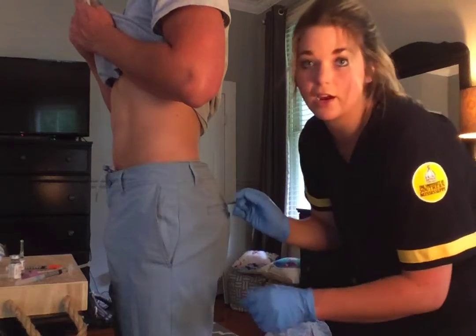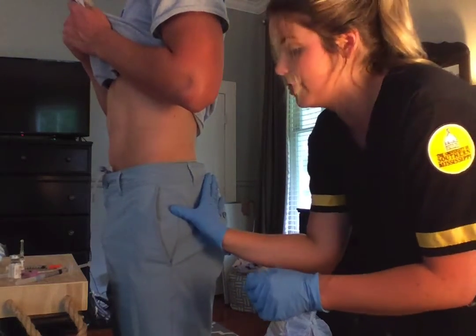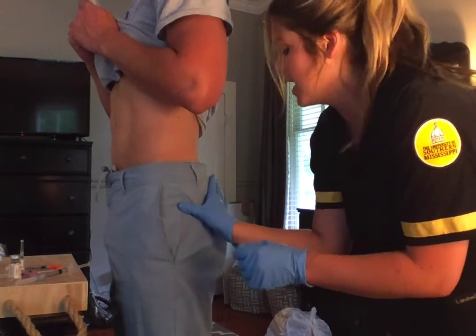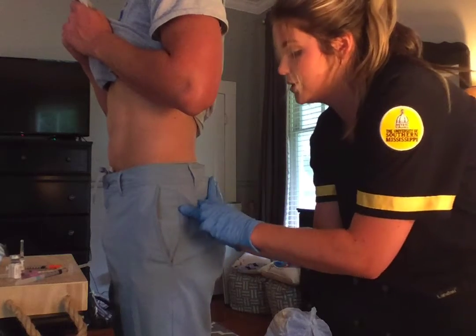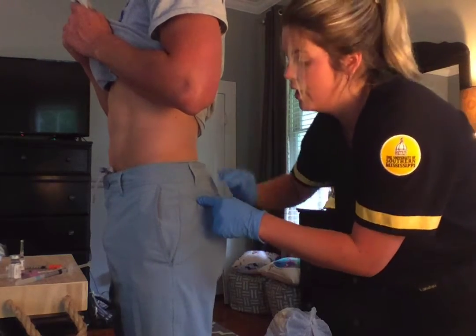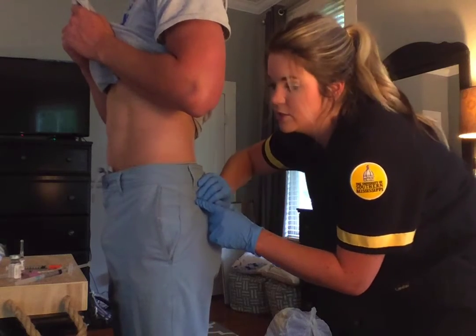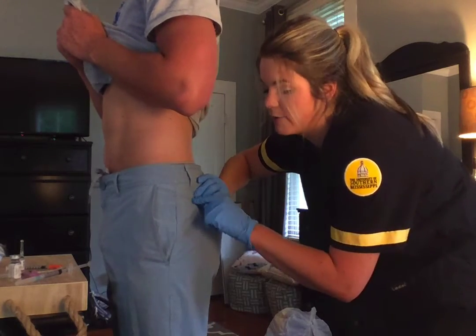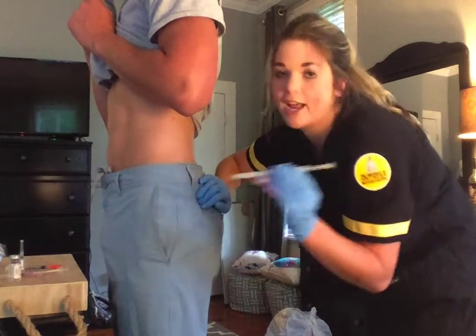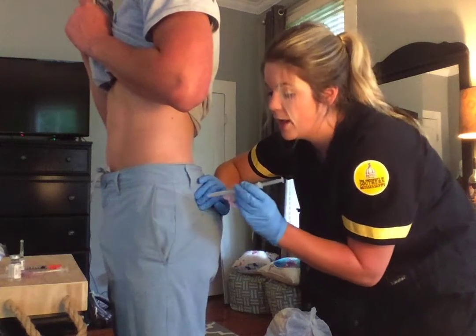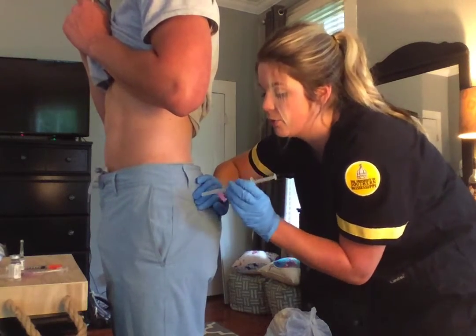I will find the area that I will be giving the shot in. I'll put my thumb towards the iliac crest and my hand towards the top of the bottom. And so I will be giving the shot about this area. I'm going to be using the Z-Track method. So I will be pulling his skin to the side as I give it. And I have my spot right here. I will take my shot that has the cap off of it, and I will put it into the patient on 3. 1, 2, 3.